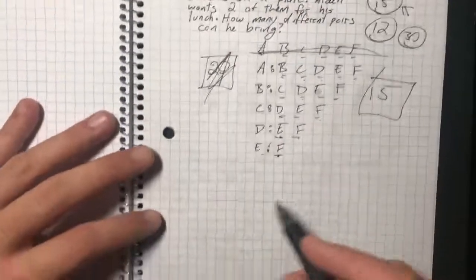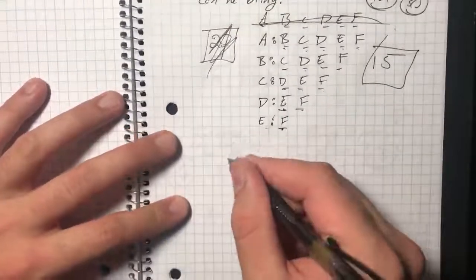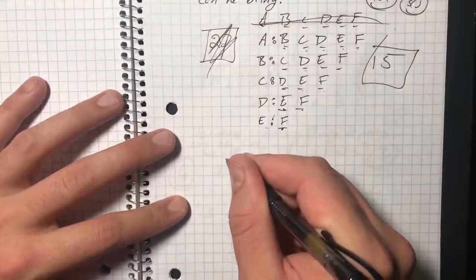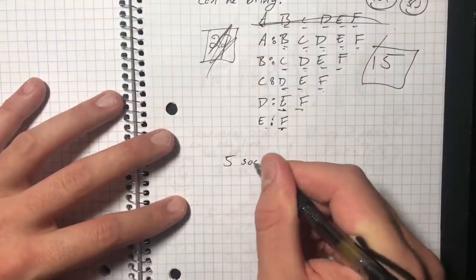So, just another problem like this really quick while we're on the same thing. Let's just say we have 5 socks.